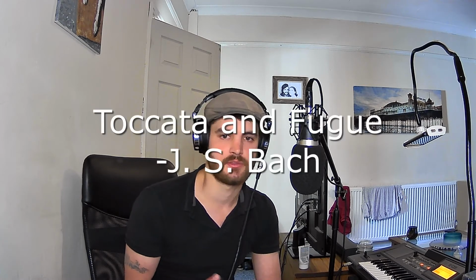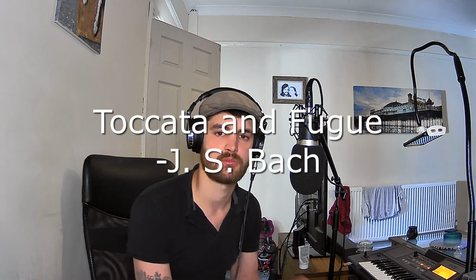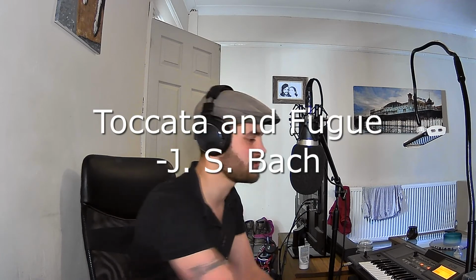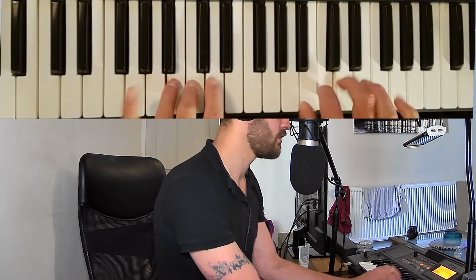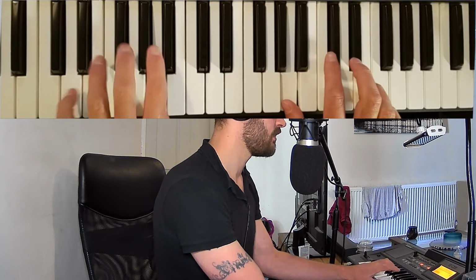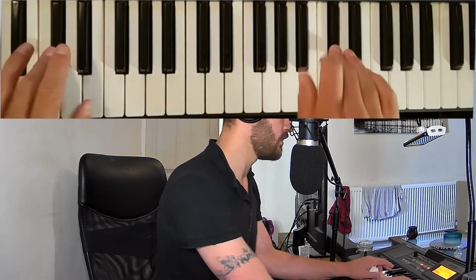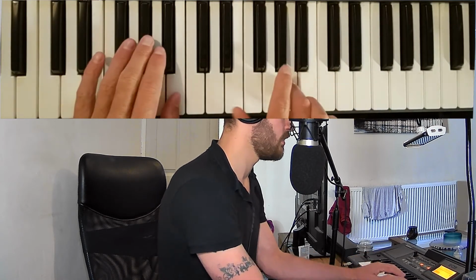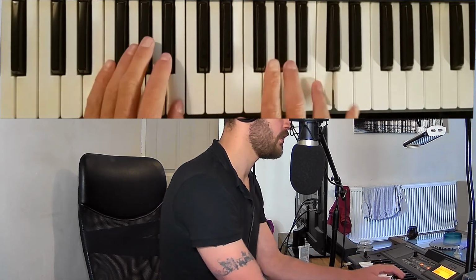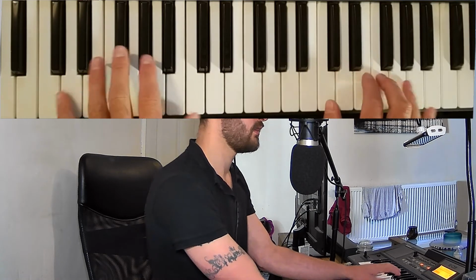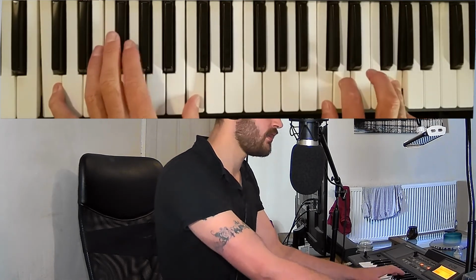There's two uses of this. It sounds quite gothic, so it's used in, like, Toccata and Fugue, which you might not know the name of, but you'll recognise straight away. So that building up of chords just went up in the diminished seventh.